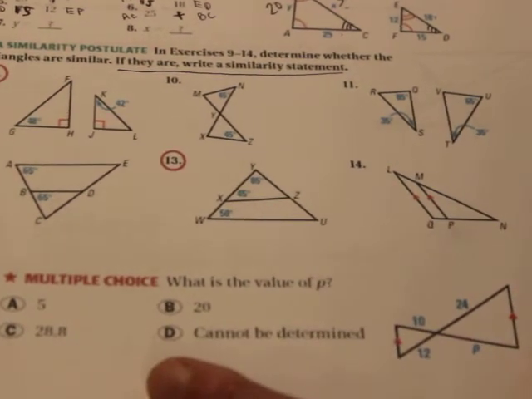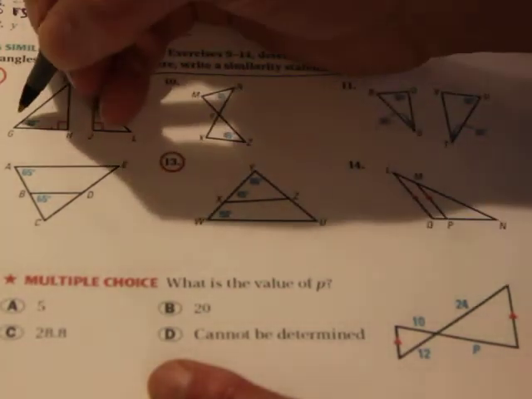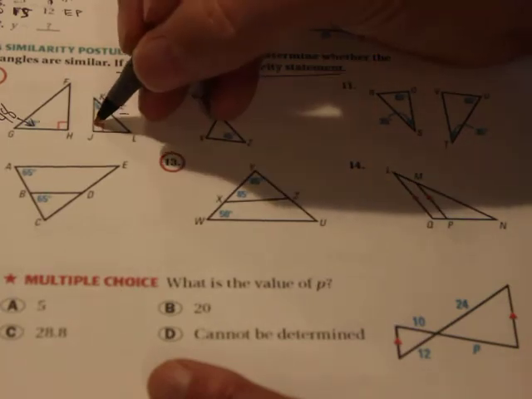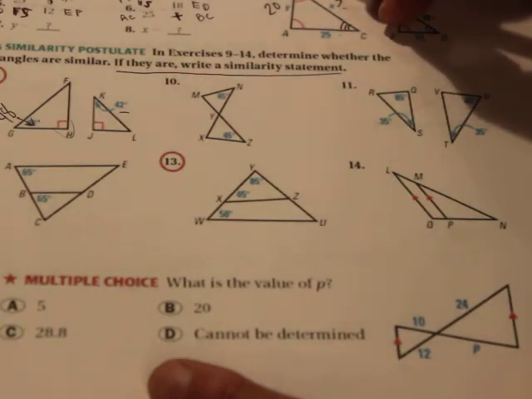So first of all, if I'm using angle-angle similarity, I need to know what all three angles are if I can. Now for number 9, they tell me this is 48. I know that's tough to see, so I'll write that in there a little bigger. That's 48. That one there is 42. That is 90. So they both have a 90-degree angle. That's great. But I can't make any judgment on this until I find out that third angle.